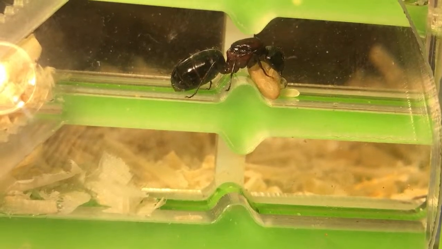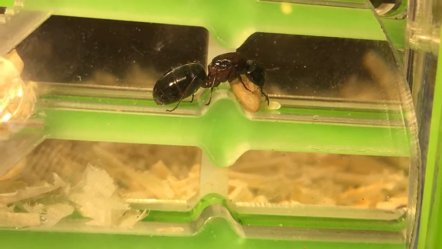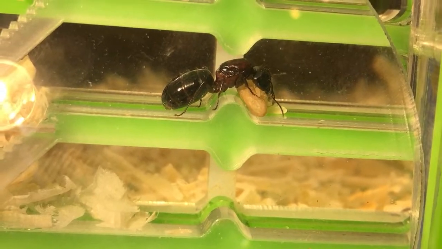Is this the same ant as before? Yep, that's Queen Anne. But usually we see it from the other side.